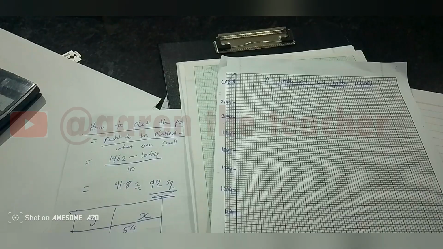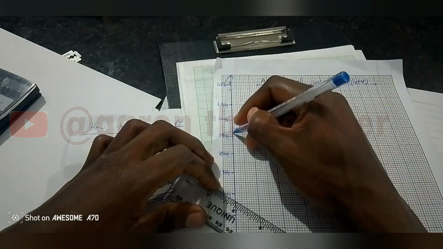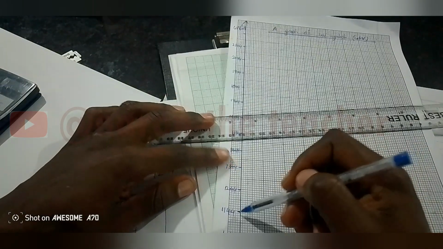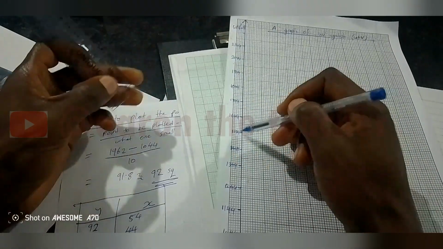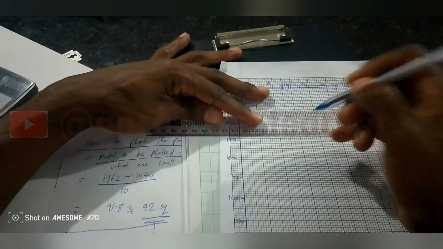Good. Let me repeat. 10, 20, 30, 40, 50, 60, 70, 80, and then 90. I trace this line.